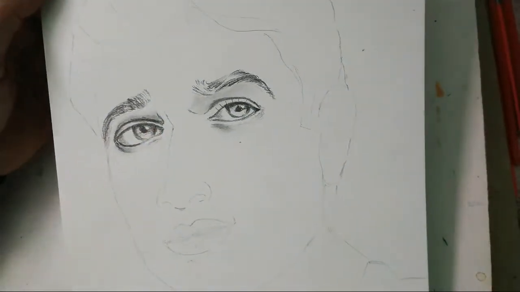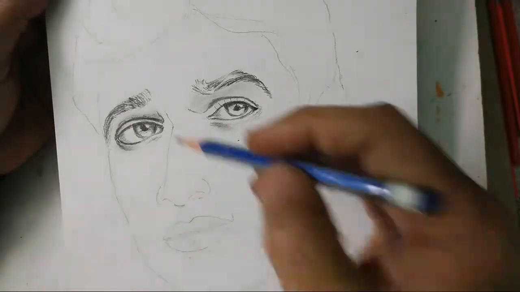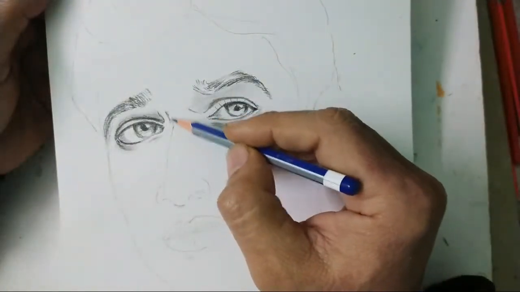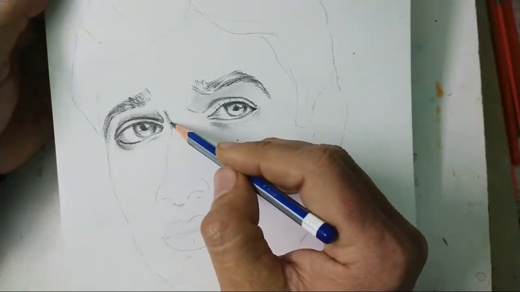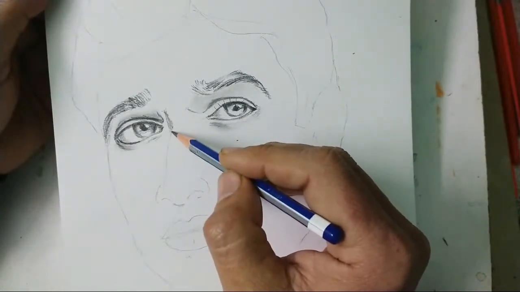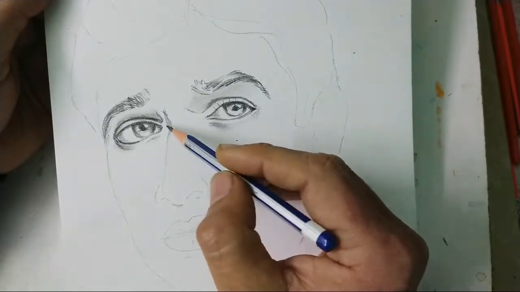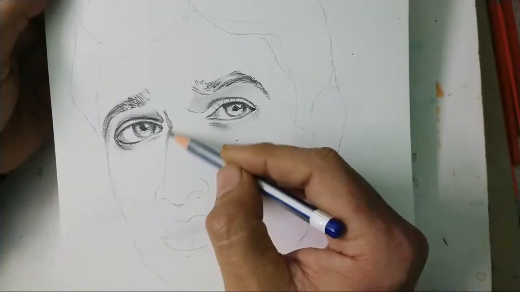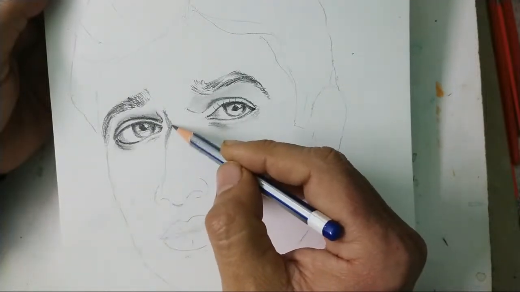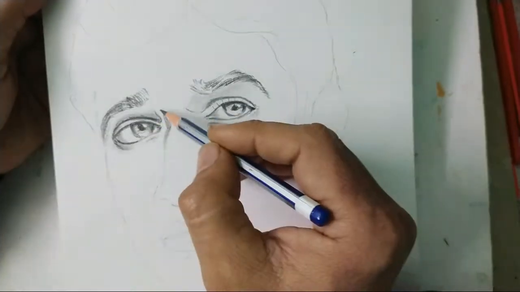Now the eyes have been done. We'll move on to the nose. The nose becomes comparatively easier. If your eye features have been caught, then I would say 50% of your drawing is done, you will automatically know that your drawing and the features have matched.